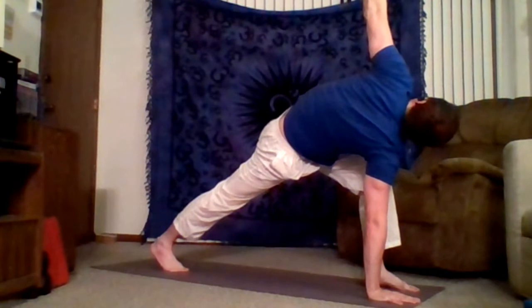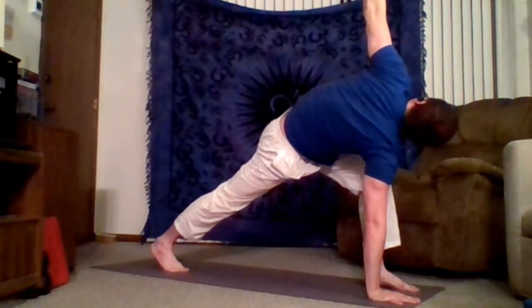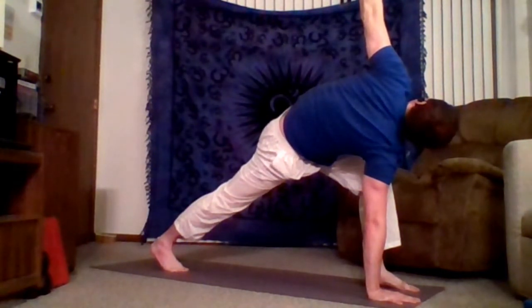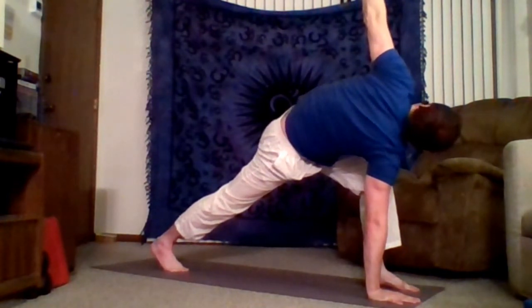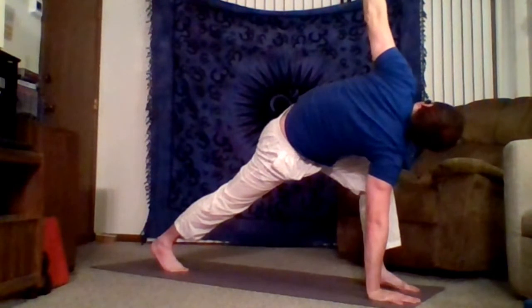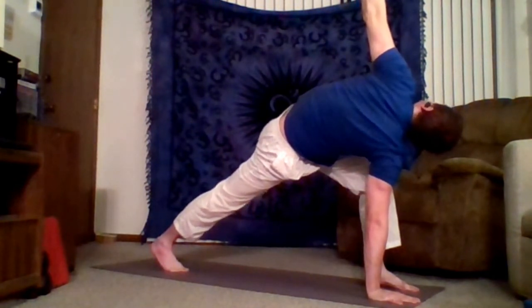That back leg is strong here. And you're reaching up through the left fingertips so that not too much weight is on the right hand. Notice if this feels different on this side, deeper, easier, more challenging. Continue that process of elongating the spine in the inhale and perhaps twisting deeper on the exhale.